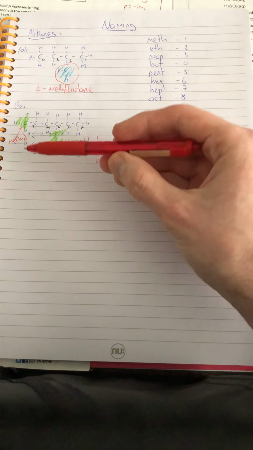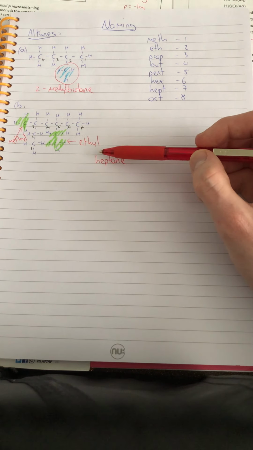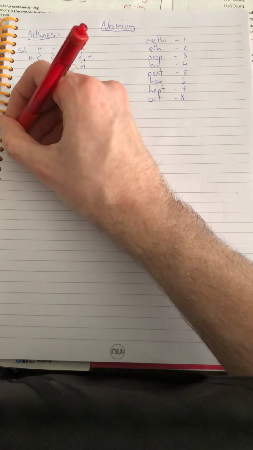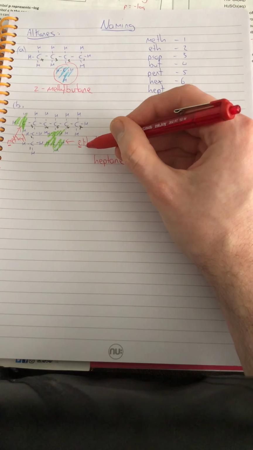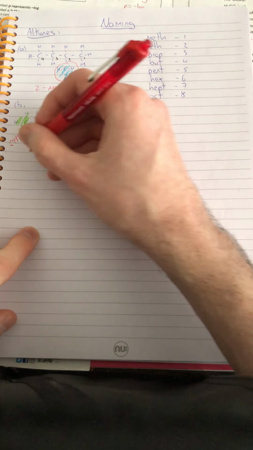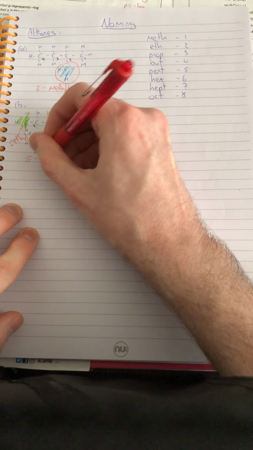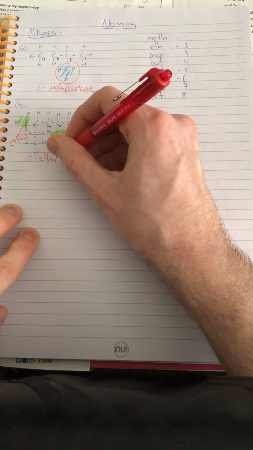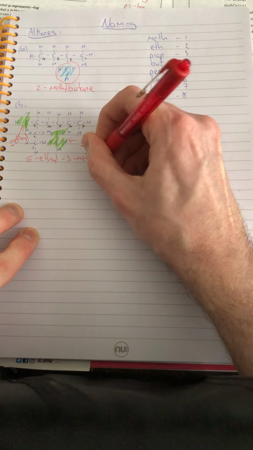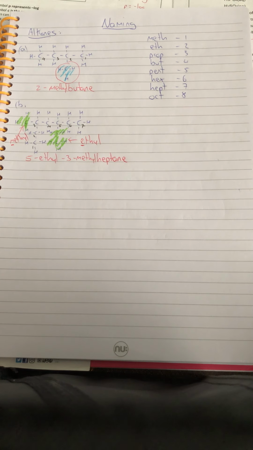Remember, we always name the ethyl branch first, because in alphabetical order, E comes before M. So this becomes 5 ethyl, 3 methyl, heptane. Okay? And that's it.